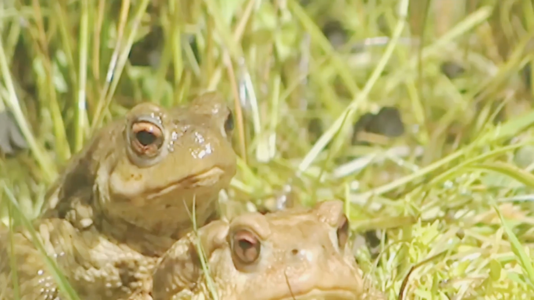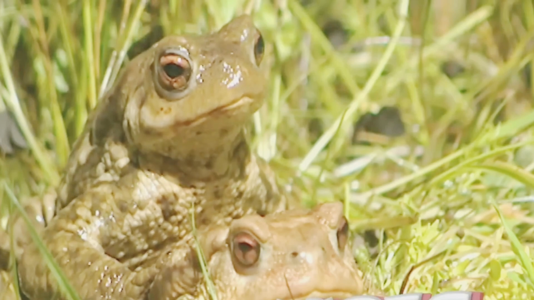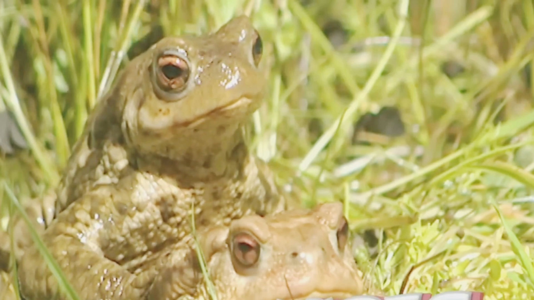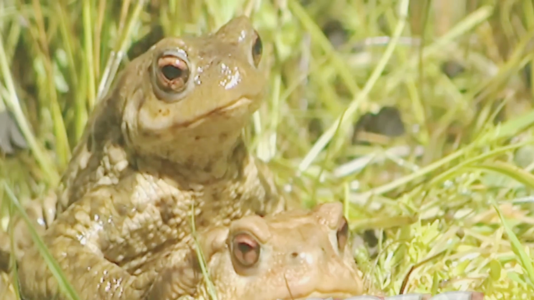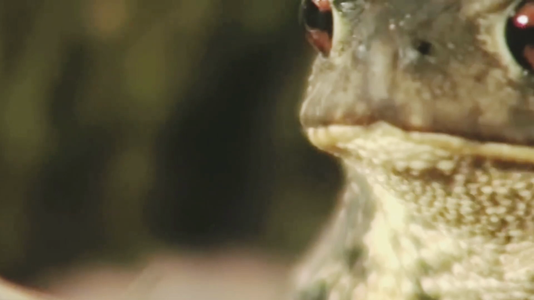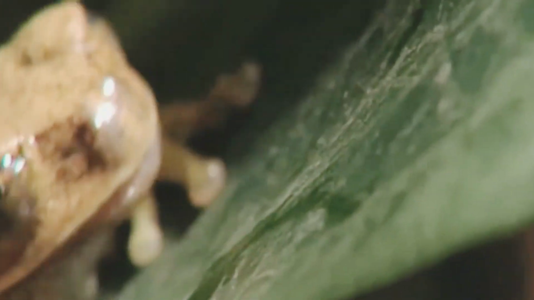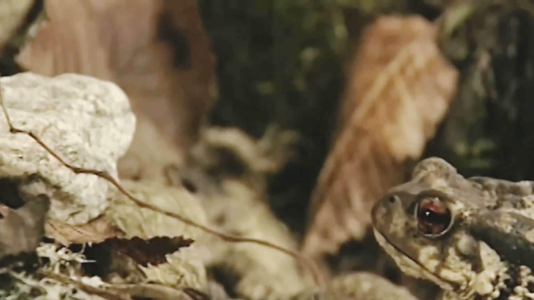So on land, amphibians inhale oxygen gas from air through lungs. But in water, the skin absorbs or extracts oxygen directly from water.